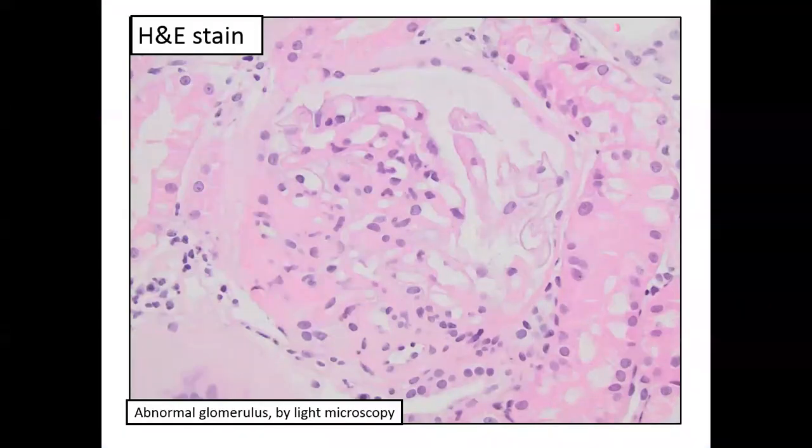Okay. Great. So we have about 5 minutes to get through the last case. And so this is another one where we definitely have abnormalities on the glomerulus. We have an adhesion between the tuft and Bowman's capsule, and we have this extracellular matrix, so we have segmental sclerosis and a synechia. So we have an abnormal glomerulus.